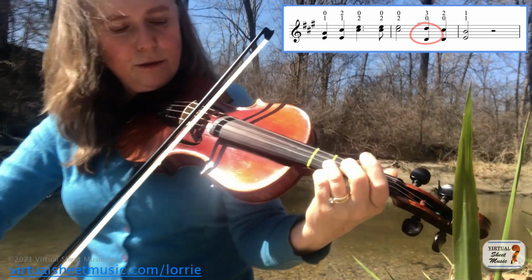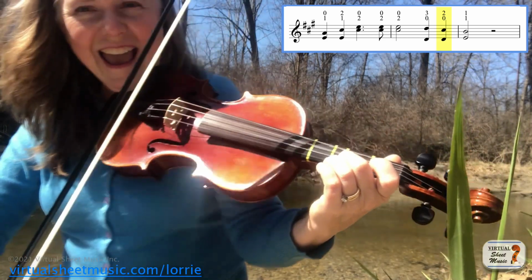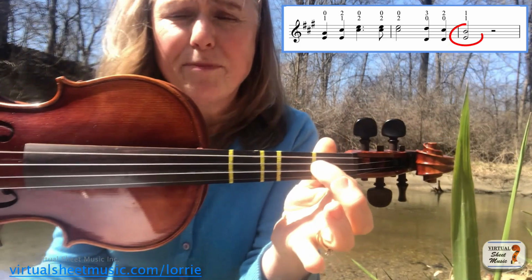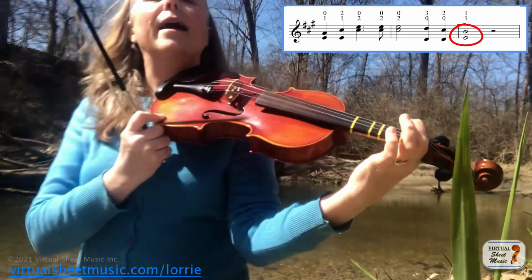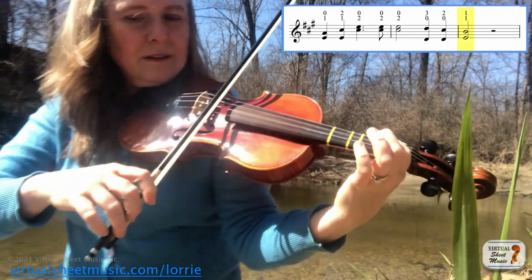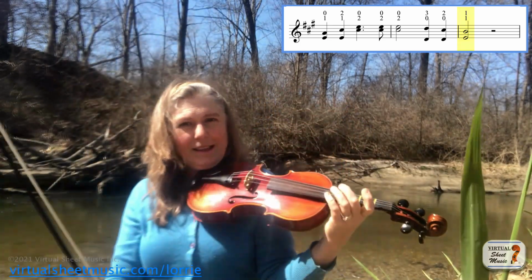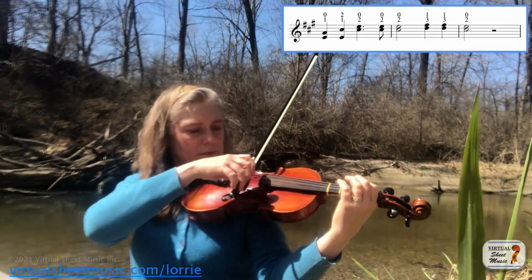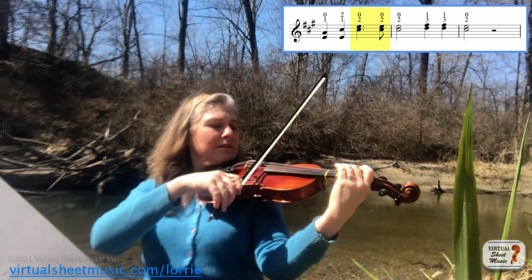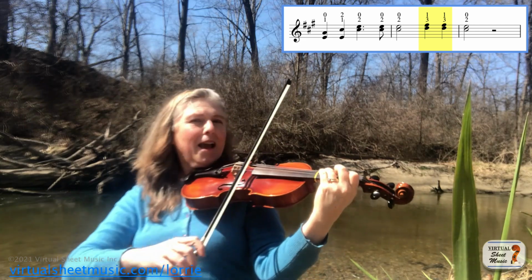We're going to play 3, 2, and then I'm going to put my first finger on both strings, the A and the D at the same time, and play that. That's going to sound so beautiful for the E chord, okay? Then we play it like the beginning again. 2, E. Place the 3 and the 1. Lift them.